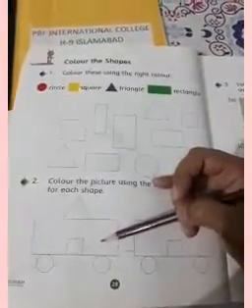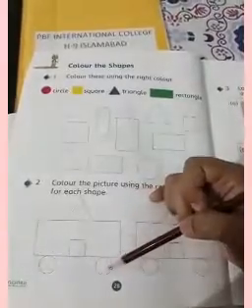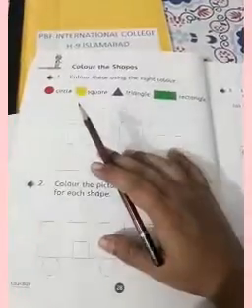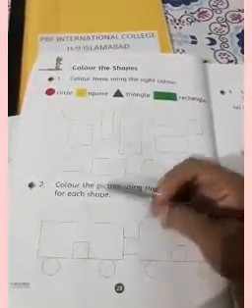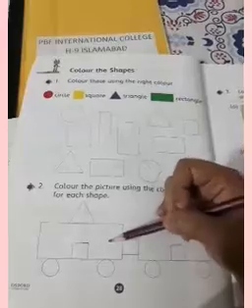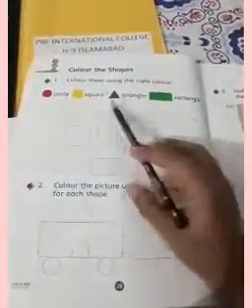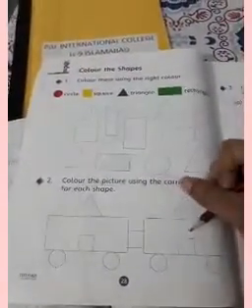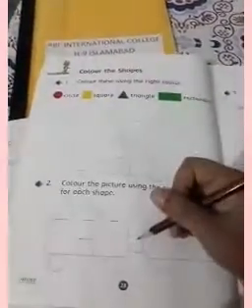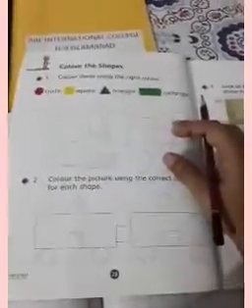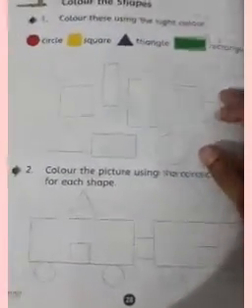Find the shapes, right? Like this is square, this is circle. So for circle they have asked you to use red color. This is triangle, so use blue color. This is rectangle, so green, and this is square, so yellow. And the same way do this shape. And this one also, this is square, so color it yellow. So these 2 pages are for circle. Do them, and show me in the group.